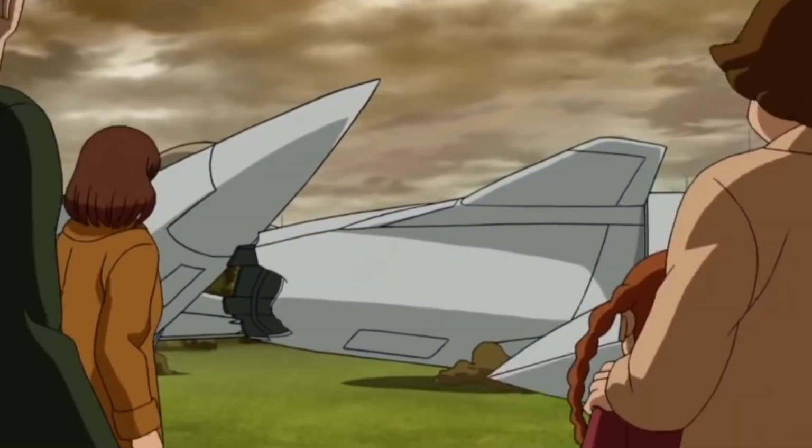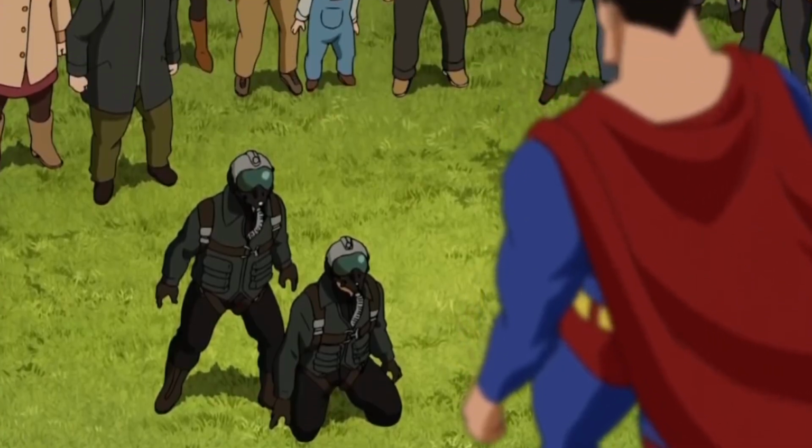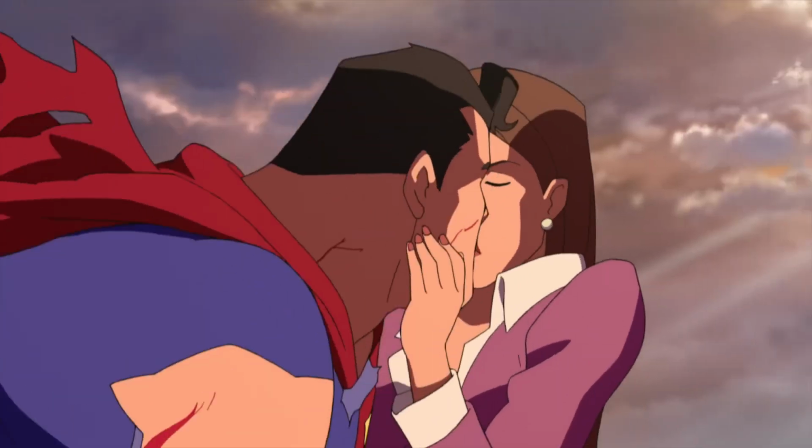The absence of vulnerabilities can, at times, diminish the suspense and emotional stakes in Superman's narratives, as his unparalleled abilities might seem to render him invincible, less relatable, or less human in the eyes of some readers.